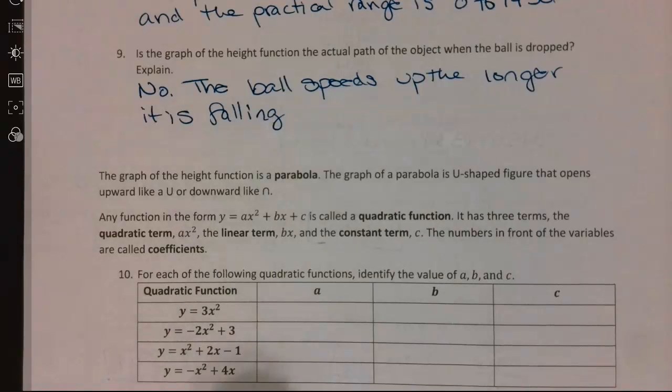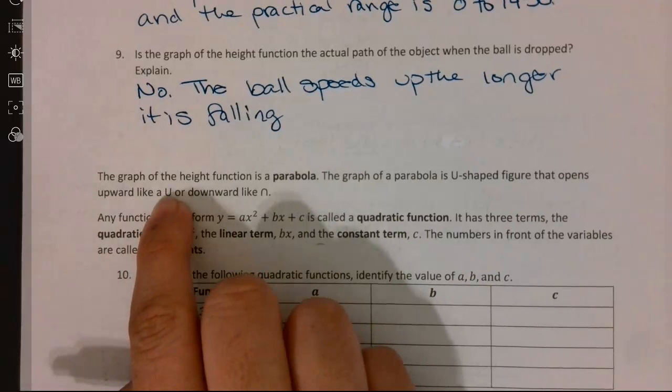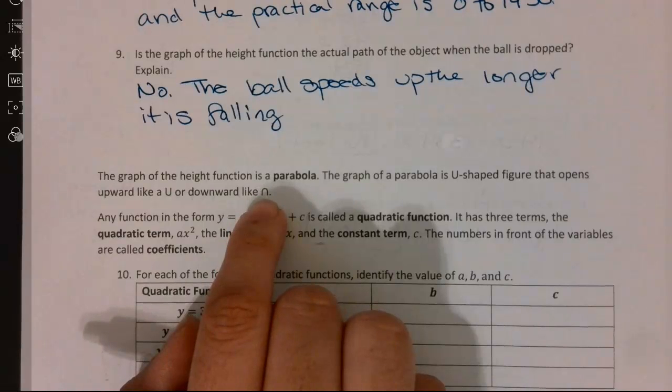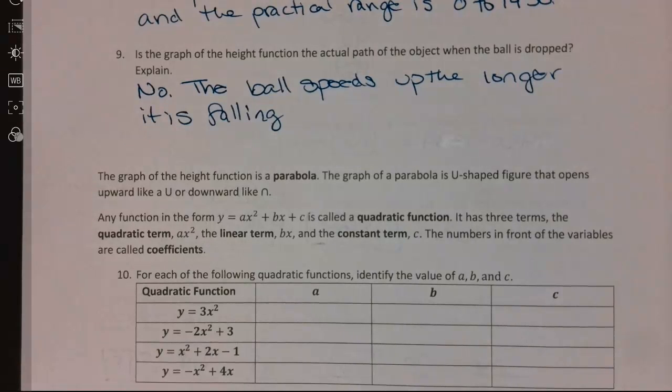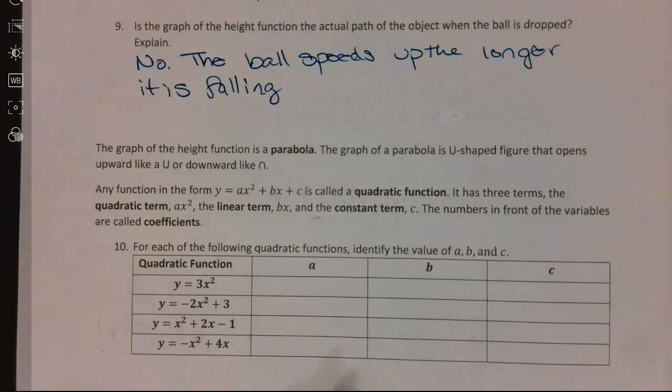The graph, the U shape is called a parabola. If it's looking like a U, it's opening upward. If it's going down, it looks like kind of like a lowercase n without the little thing. So, what I want to do on number 10 is, nope, I haven't finished reading things.